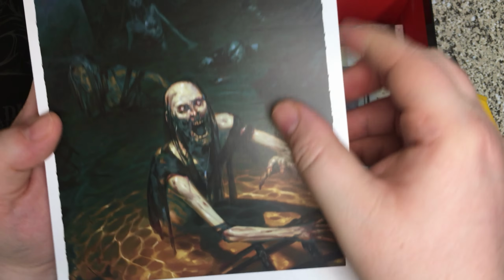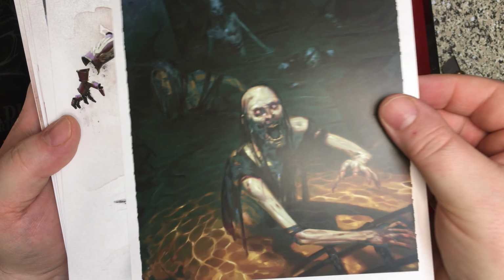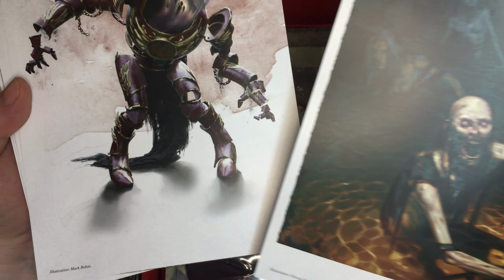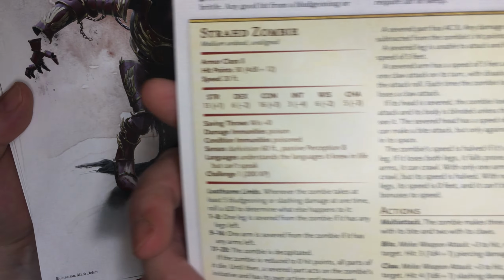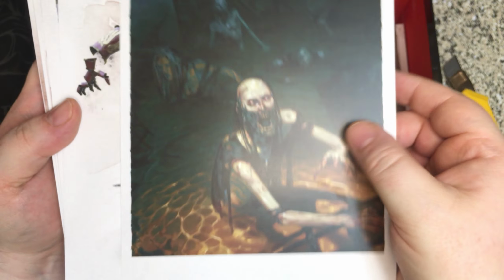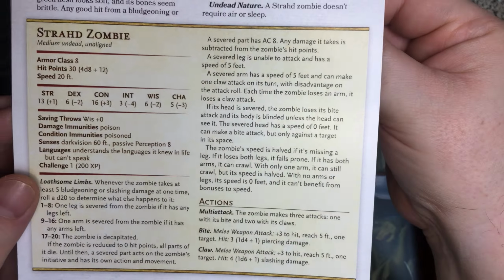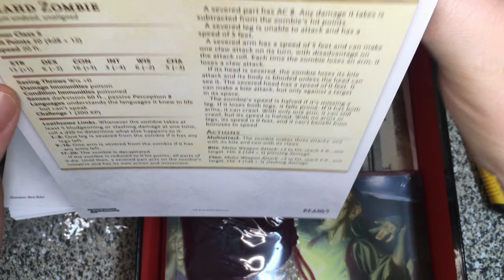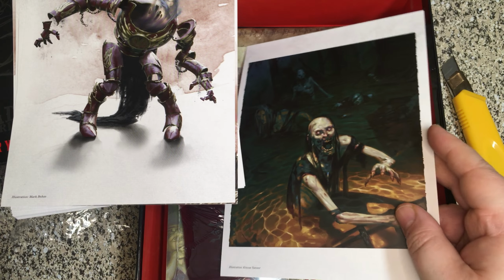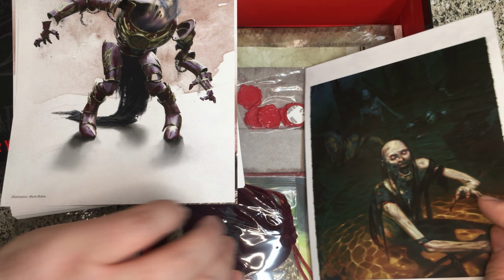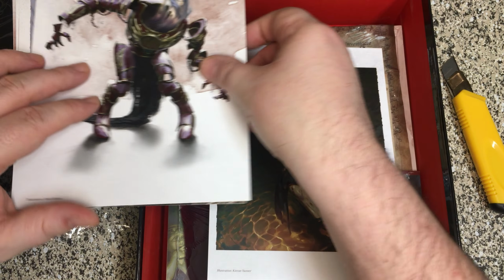So let's have a look at some of these, shall we? You have Strahd zombies. Okay, they're encounter cards. And these are made so that as you're playing it, you can put these right on the front of the DM screen, and on the back is the stat block for this card. So that's why these are done that way. Fantastic. I just really appreciate that.